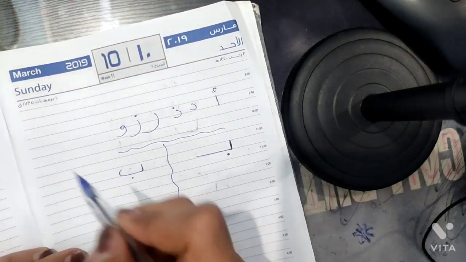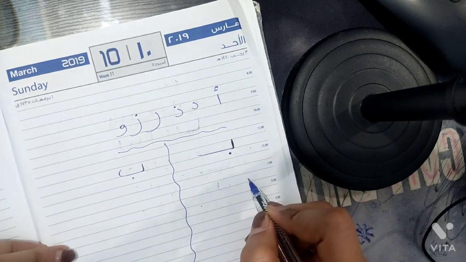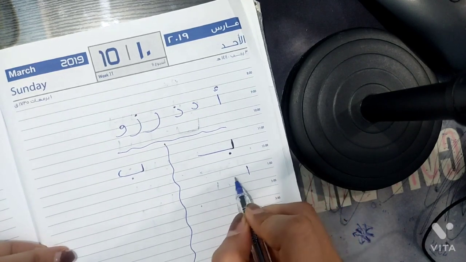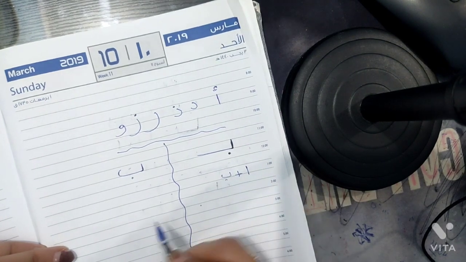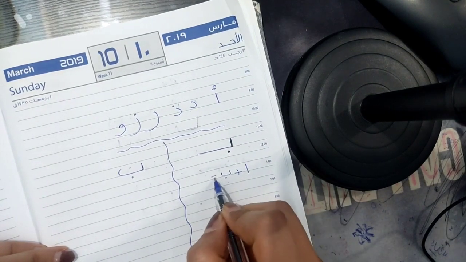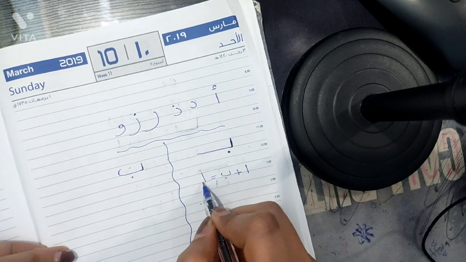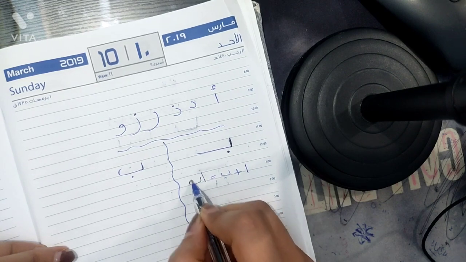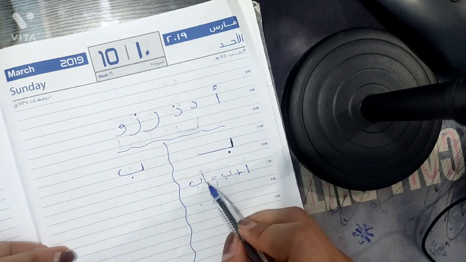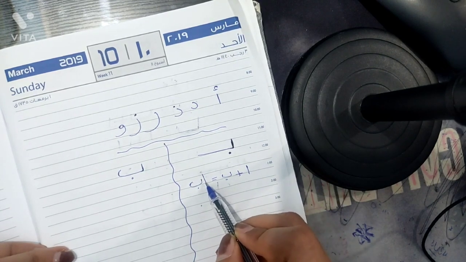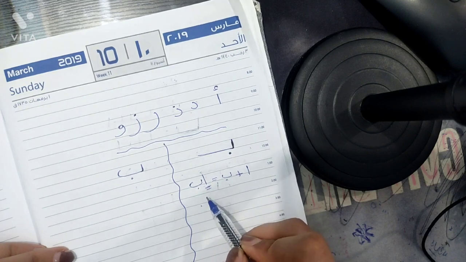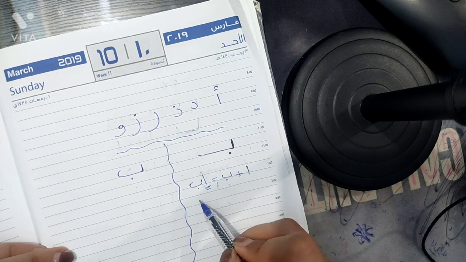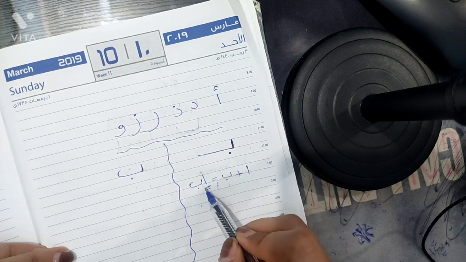If we have the letter Alif plus Ba, how can we write them? We will write Alif and then Ba. Yes, ahsantum, because we will separate them. We are not going to connect them to each other because Alif is a selfish one. The letter Alif doesn't like to play with any letters, so we will separate them.